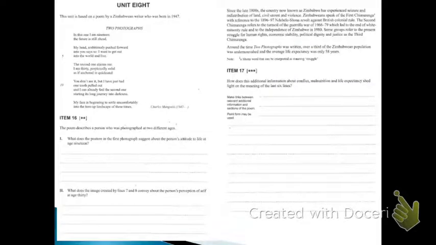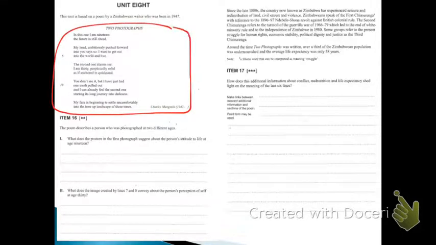Okay, Unit 8. Now, Unit 8, for me, is another one of these questions that has prose. Well, it's a poem. Okay, it's a poem here. Now, I know straight away, when I see these types of questions, I'm not even going to bother reading that section first. If I read it first, I don't actually know what the questions are asking me to do. If I read my items 18, 16 and 17 first, it'll give me some idea about what I'm supposed to do.